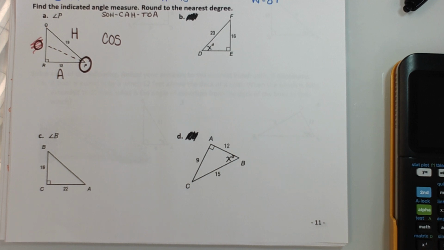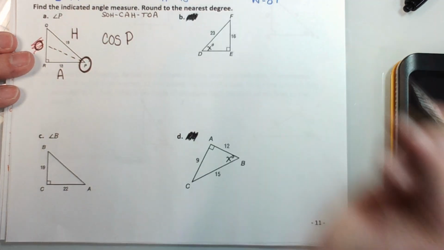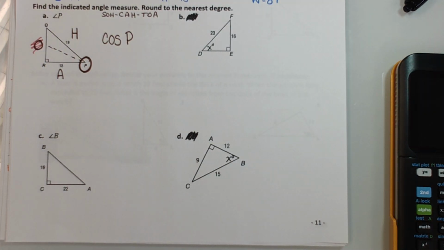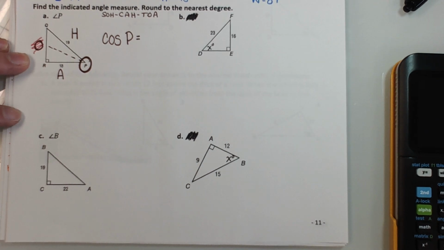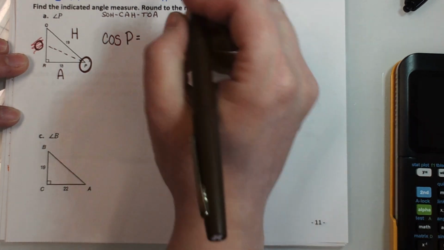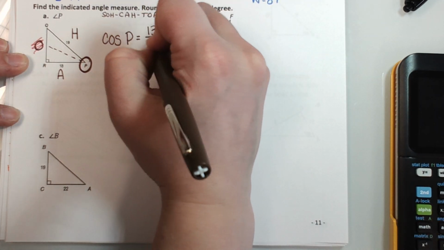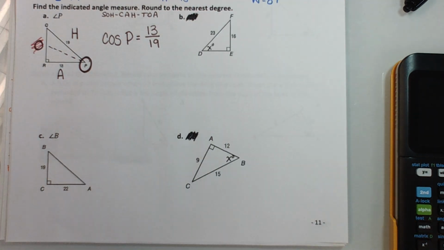The angle. Always the angle. If you know it as a number, put the number. If you don't know it as a number, put its name. What's its name? P. If it had a variable in the corner, you'd put the variable. Cosine of P equals adjacent over hypotenuse, 13 over 19.